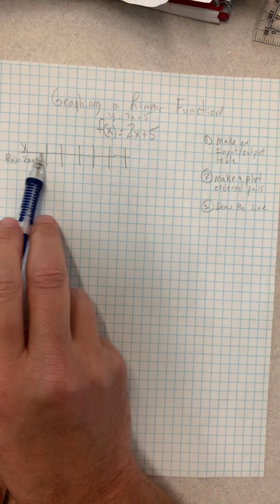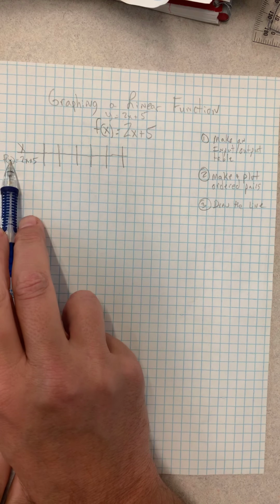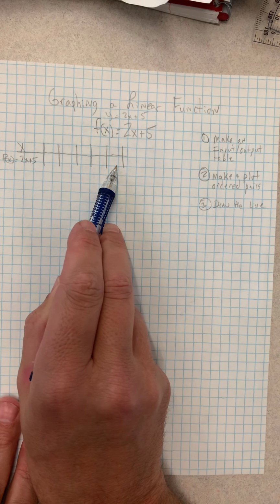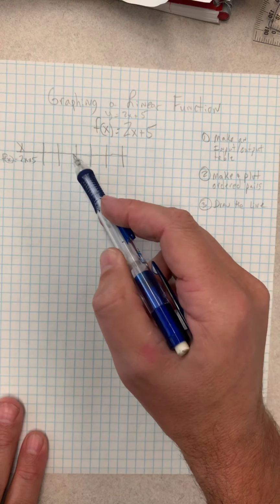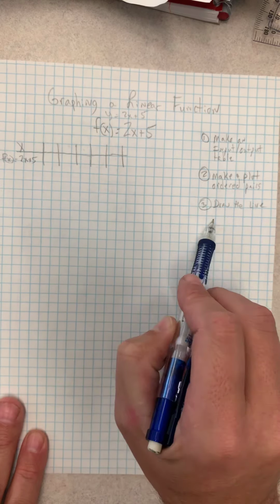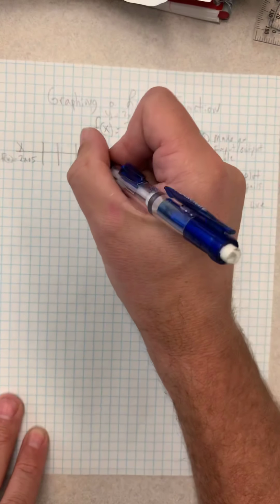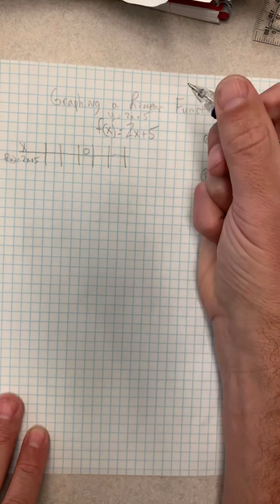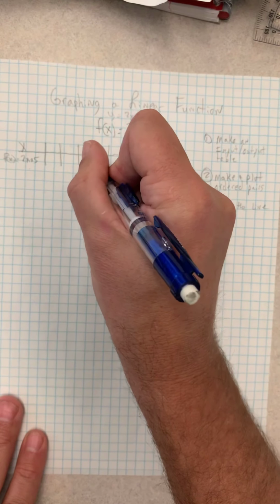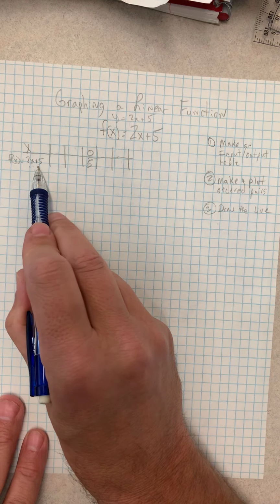We can choose these values for x, and I can simply substitute them in for where I see an x here and get out values for y's. I will then have ordered pairs that'll lie right here that I can then plot. What's an easy one to pick? I always like picking 0, because if I take 0 and plug it in, that just leaves me with a y of 5. 2 times 0 plus 5.